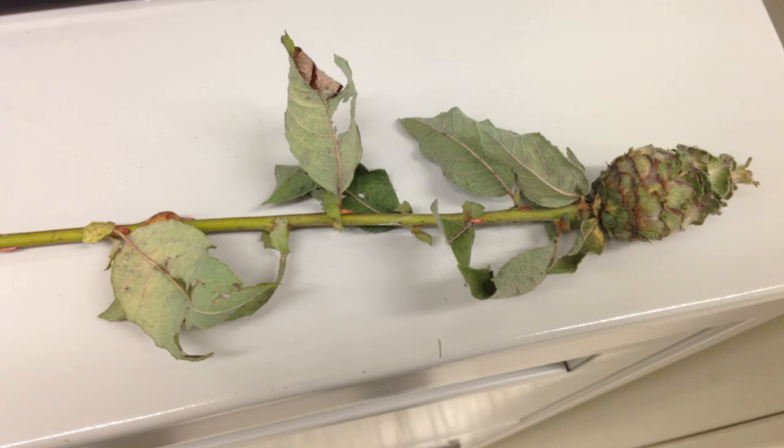Does it cause big issues for the plant? No, it's cosmetic. It really doesn't do anything. And does it cause any major issues for anyone? No, it's just interesting. But it is a curiosity to find and see.